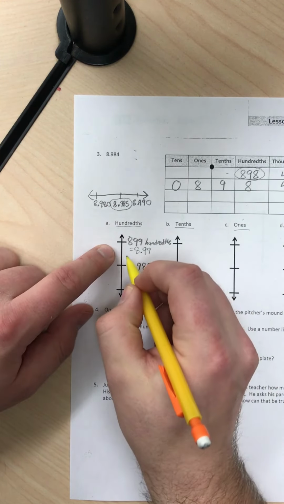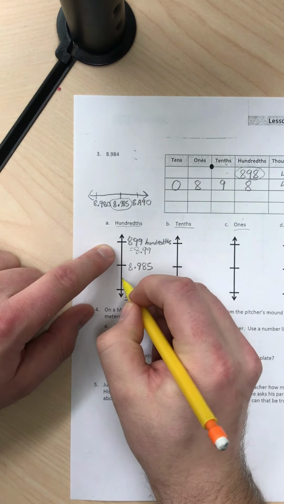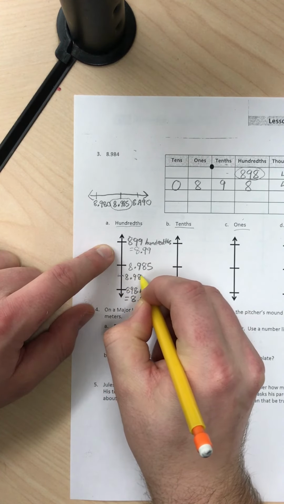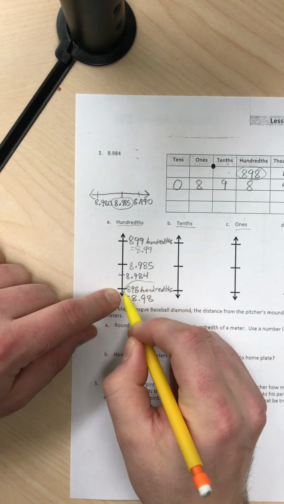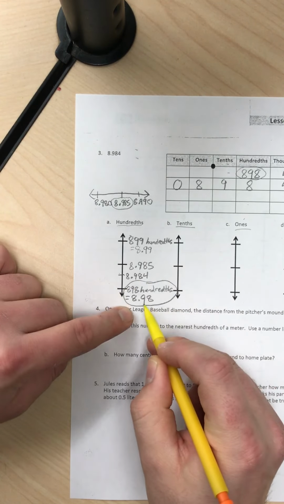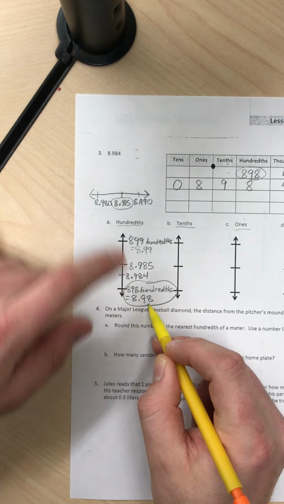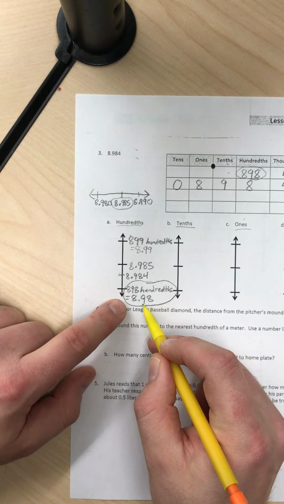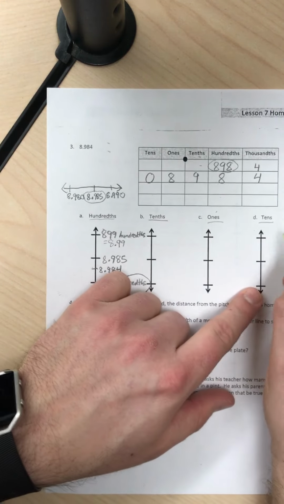All right, now we just plot our original number, 8 and 984 thousandths. And we can see that it's closer to 898 hundredths, which comes out to be 8.98. So 8 and 984 thousandths rounded to the nearest hundredth would be 8 and 98 hundredths. All right, now on to the tens.